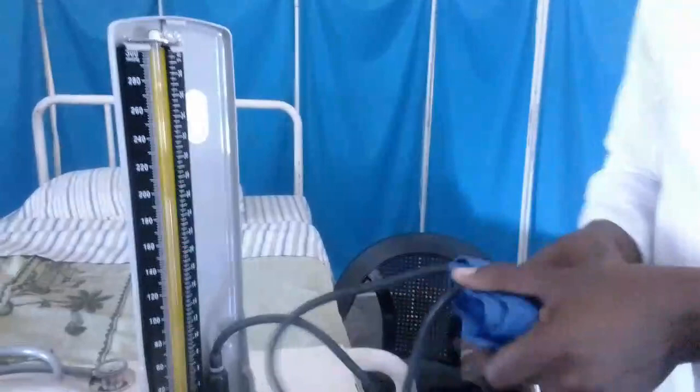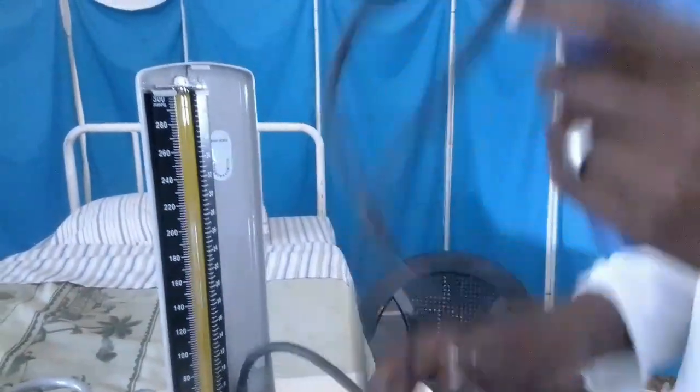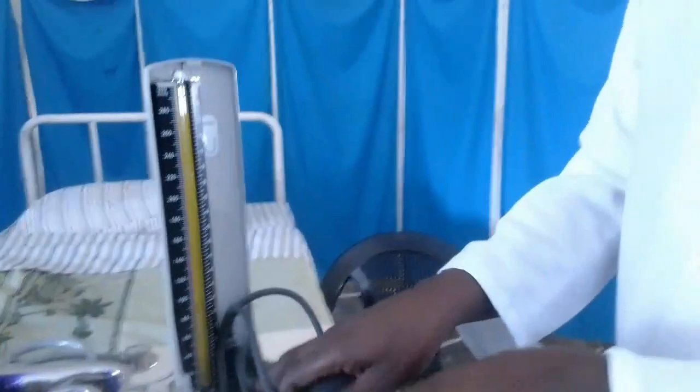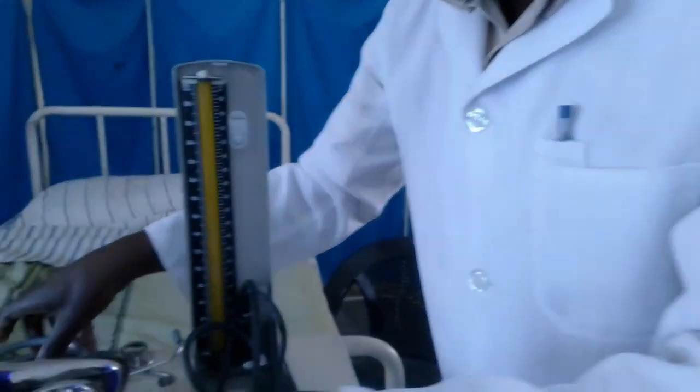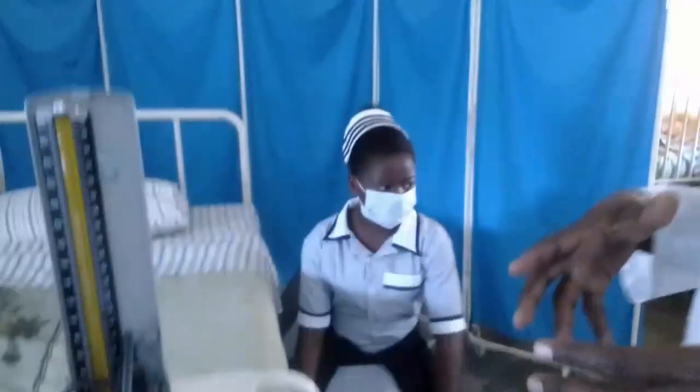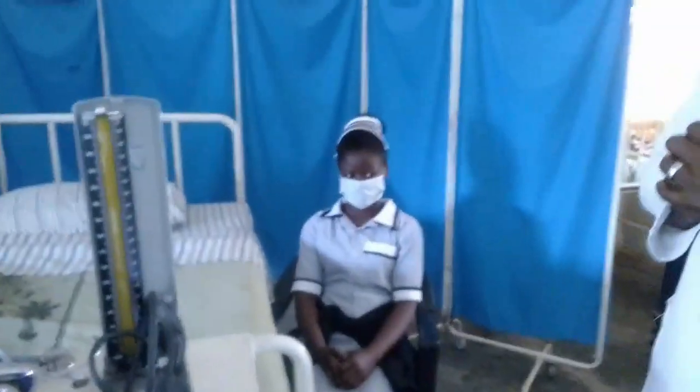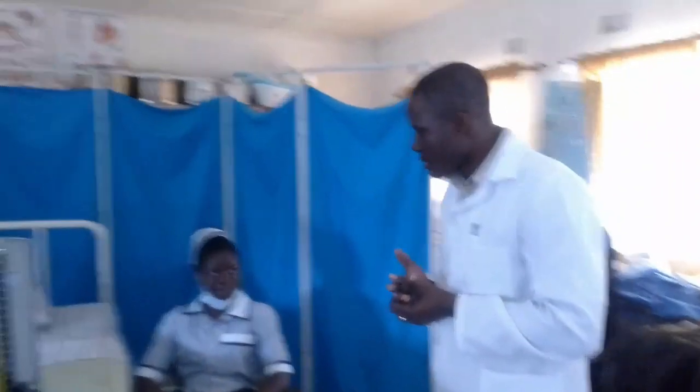Now let's try to do it on an actual patient. I've got a patient here with me. We are going to do vital signs. I don't know her names and everything, so I have to go to the patient. Good morning. Good morning. My name is Silwaba Collins, meaning you have to introduce yourself. That's after you've done your hand washing and then you come here.